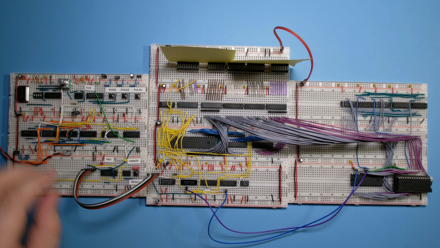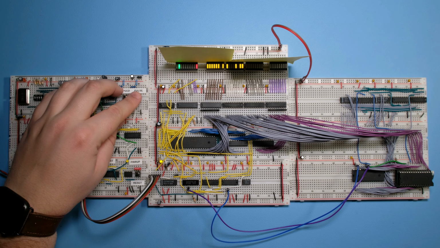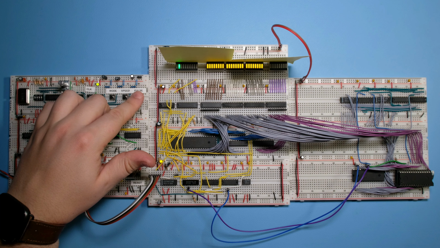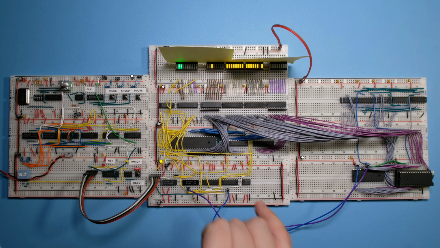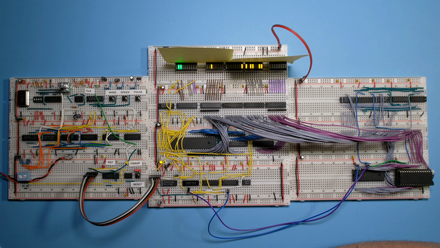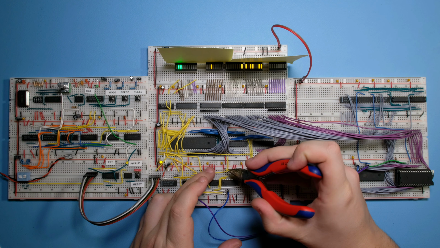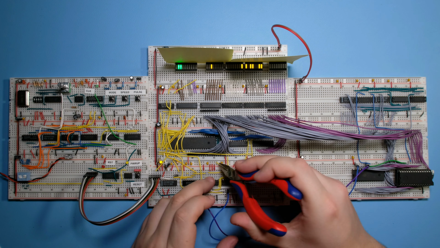So now our program should still work. Let me turn on the power and clock it. And it doesn't seem to be working. That's because we have a latched value here. So let me just disable the latch chip here by tying its enable to ground. No, to VCC, sorry. There we go.